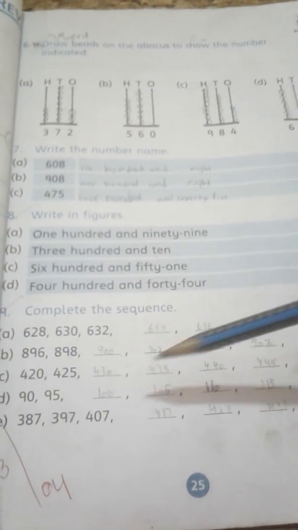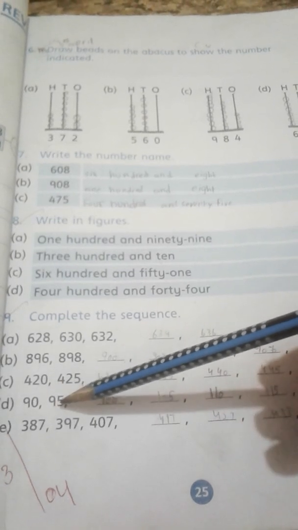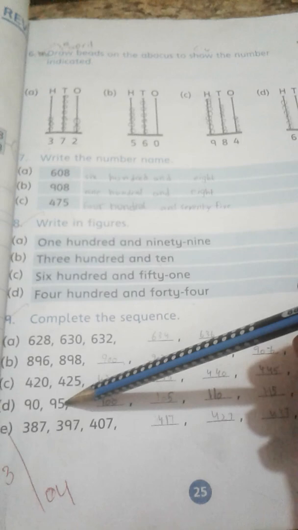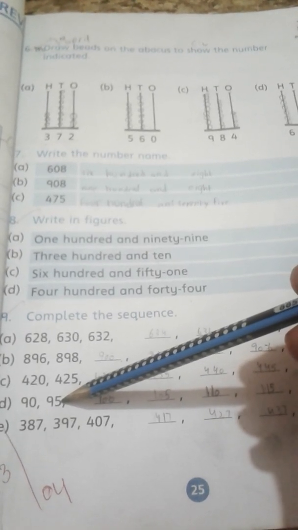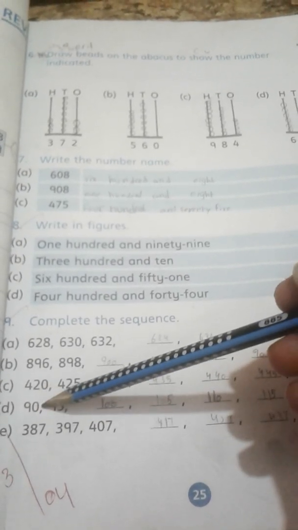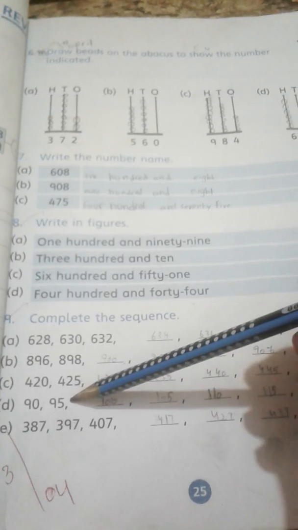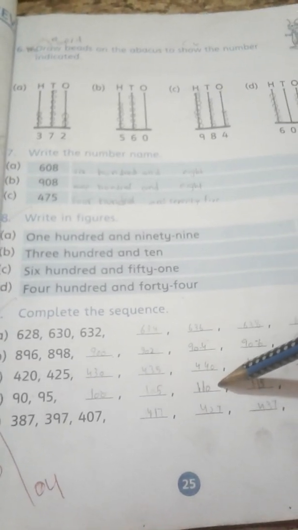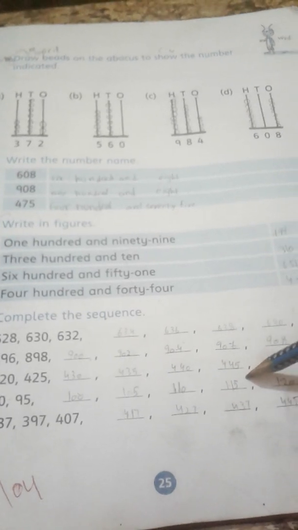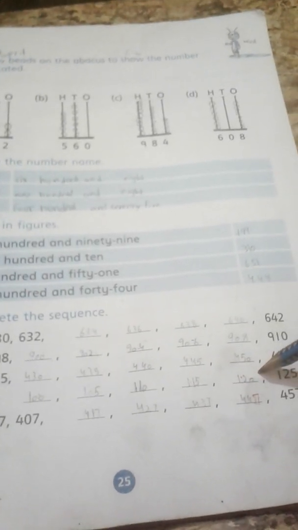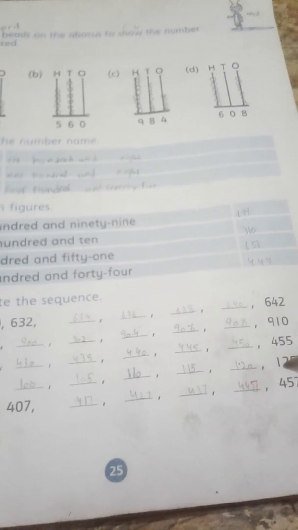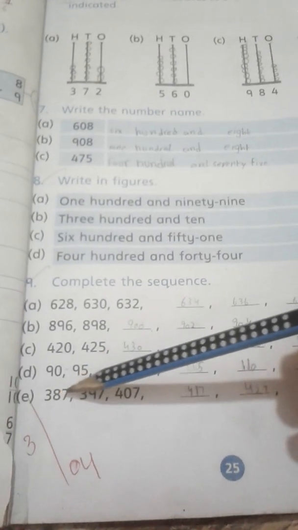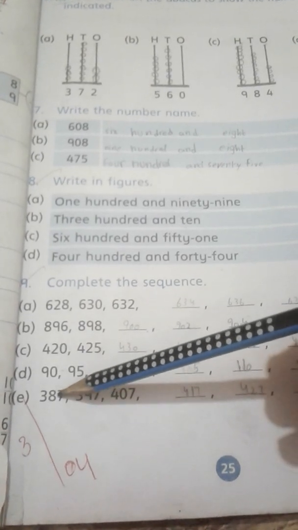Understand? Next again 90 and 95. There is a difference of 5 digit number. We will continue this sequence. 90, 95, 100, 105, 110, 115, 120, 125. Understand? Now we will check the difference between these numbers.